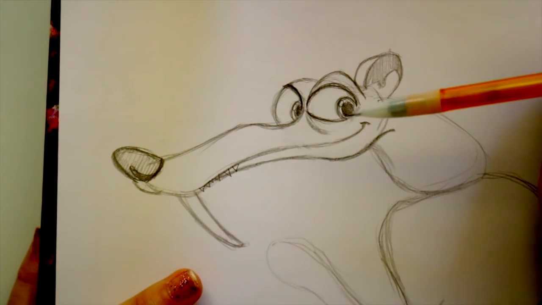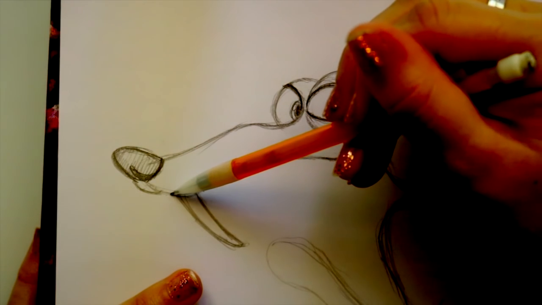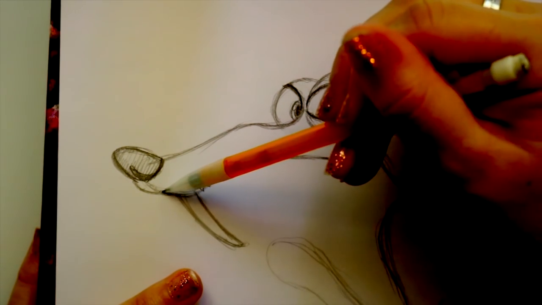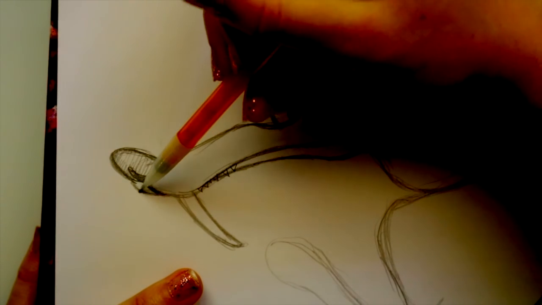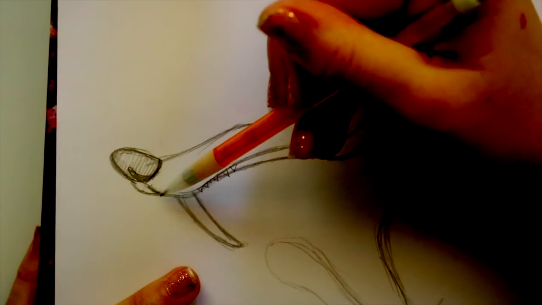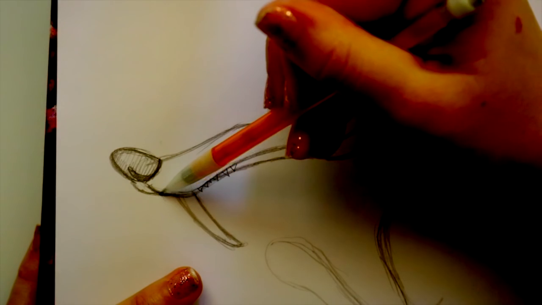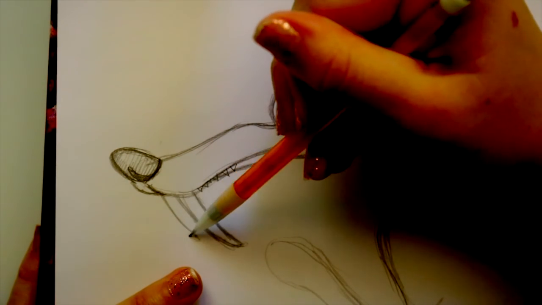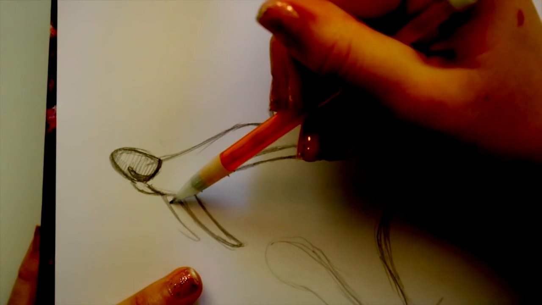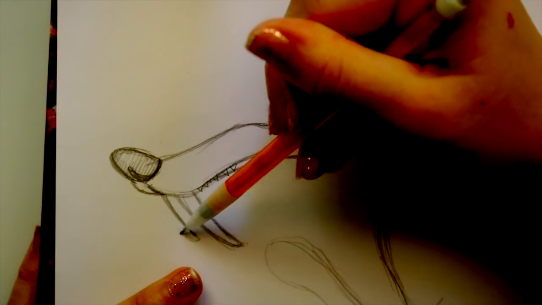So we've made that. Now we're just going to come over just a little bit over here, a little bit of distance, kind of like where this part meets this side, and in between the middle of them, curve inward. And this one's going to be shorter and skinnier because it's on the other side of his snout.